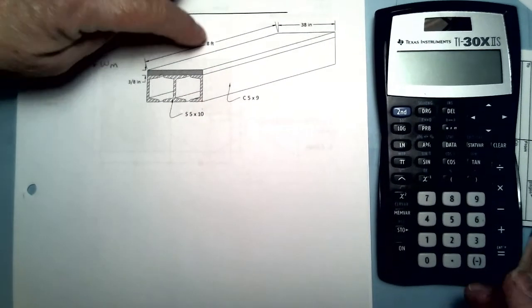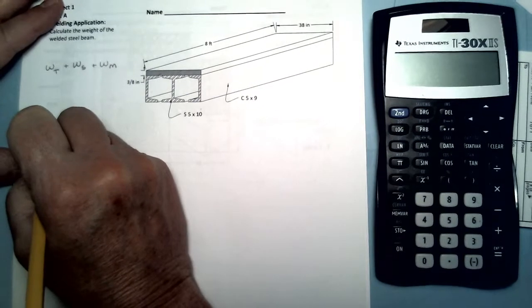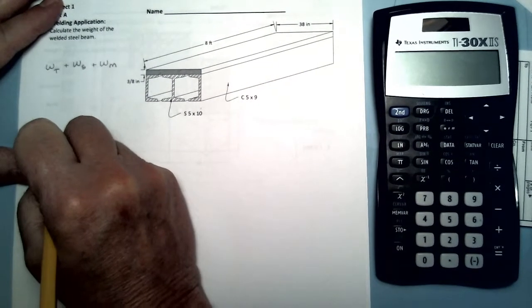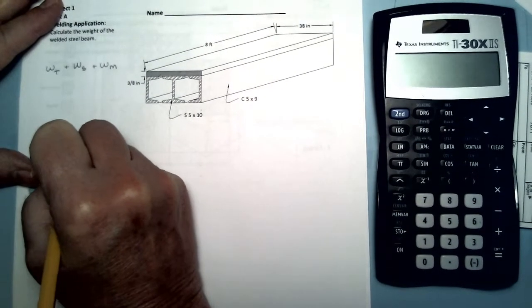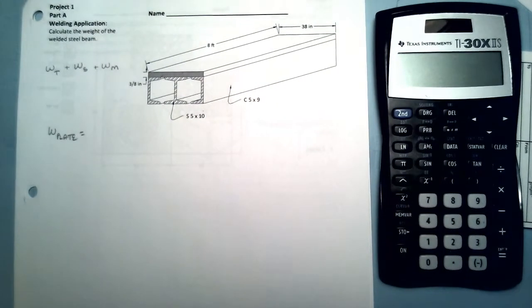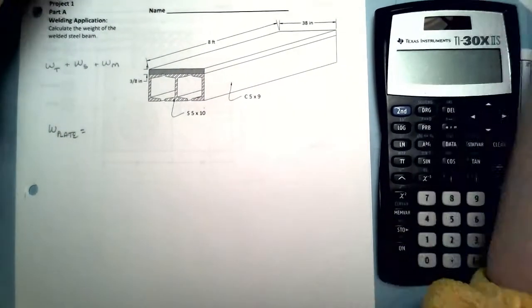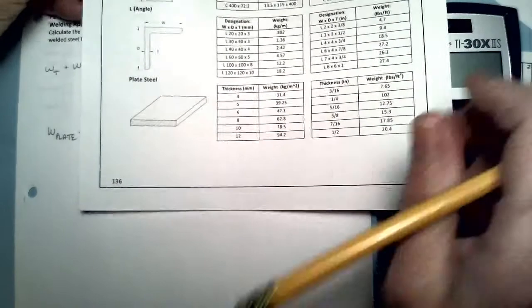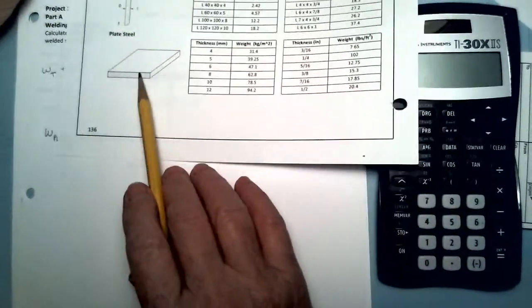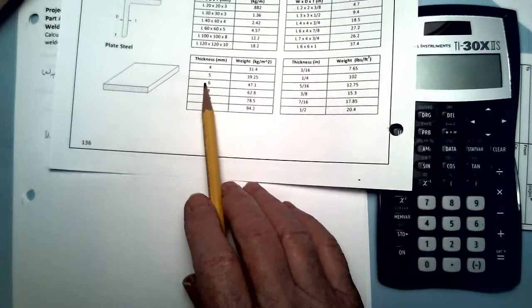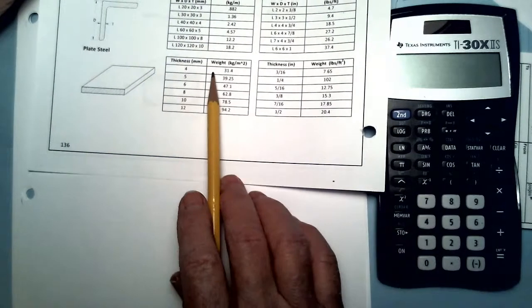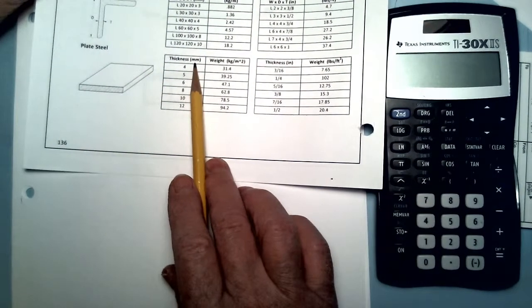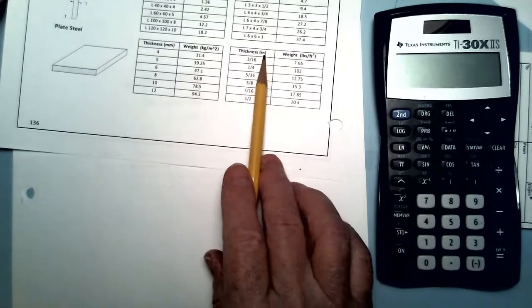So let's do the plate. Let's talk about the weight of the plate, or the weight of the top. If you look in the appendix at the steel design table, we're looking at a steel plate. There's a box over here that has metric measurements, and a box over here that has English measurements.